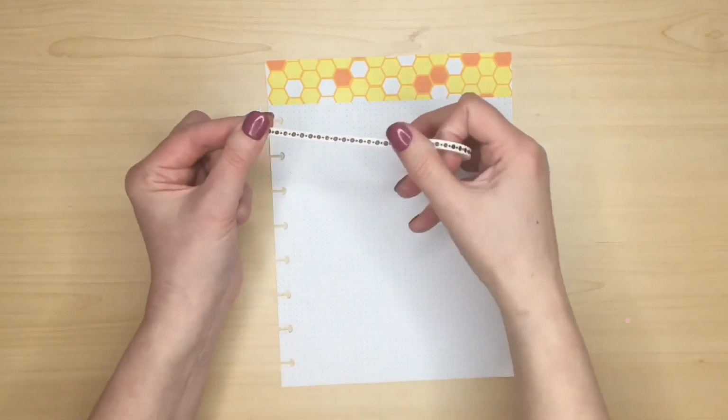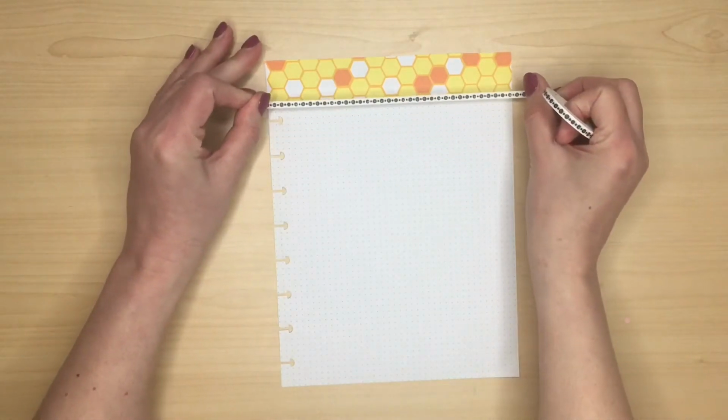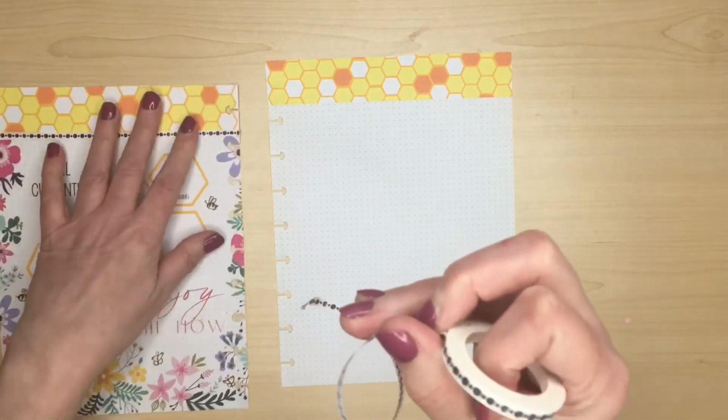The washi I used came from Etsy, from a shop called Gretel Creates. I'm just going to get the other paper, make sure I line it up.